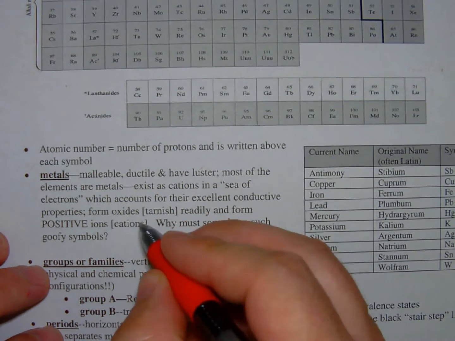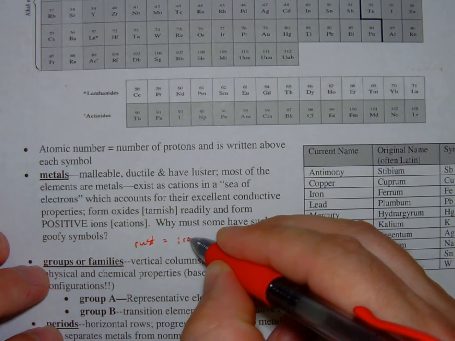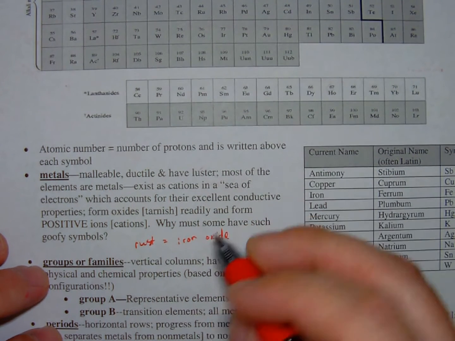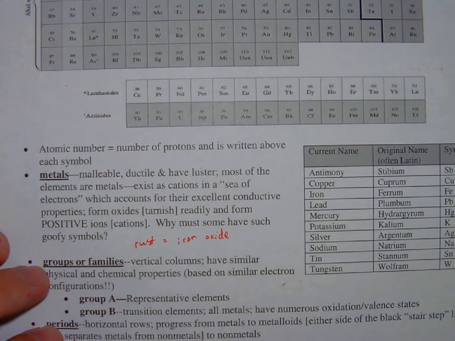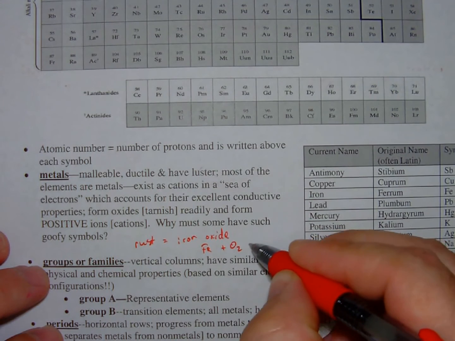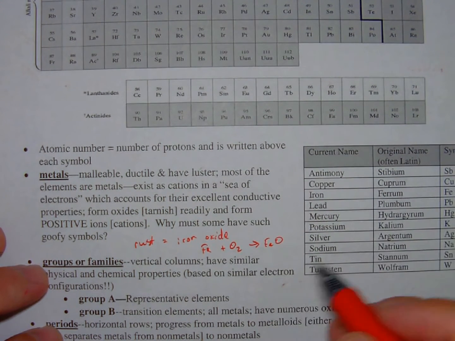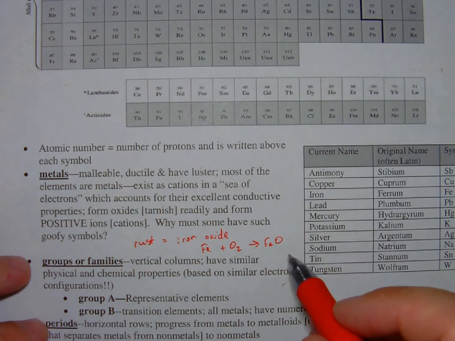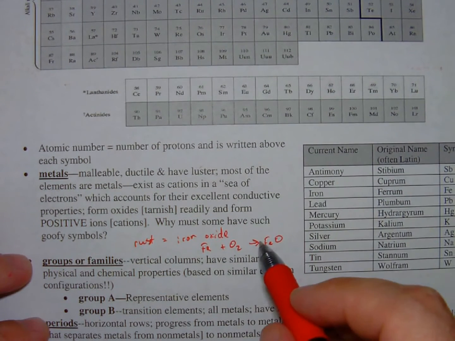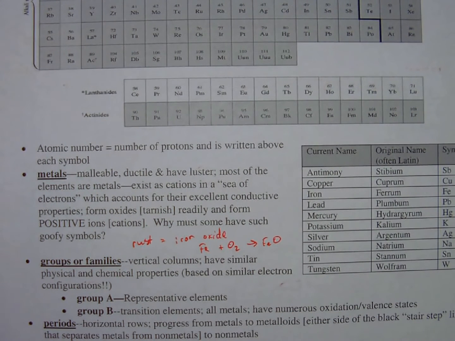They tarnish, right? That is rusting, right? You guys have heard that the name of rust. Common rust is iron oxide. So this rust is an oxide of iron, right? So we have iron, and then it reacts with oxygen to create some combination of that, right? I'm not going to bother balancing that because it's not important, but we have an oxide of iron, right? This is rust. They will readily form positive ions, aka cations, like we introduced last video, I believe it was.